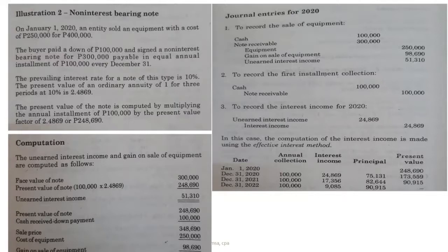Okay, let's try another one. What is the present value of 1? Of 1, not ordinary annuity. The first equals that gives a result less than 1 is the first period. The next equals is the second period, and the next is the third period.